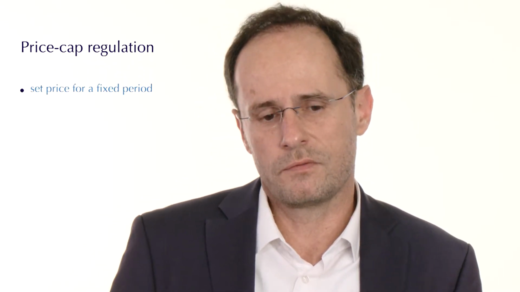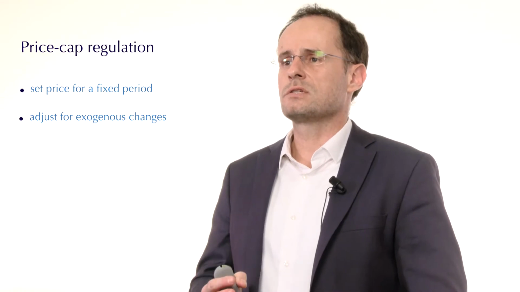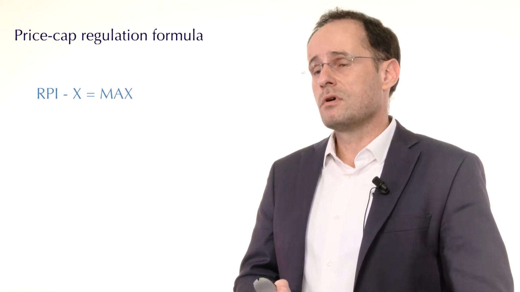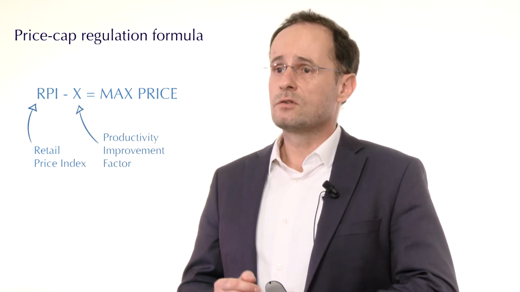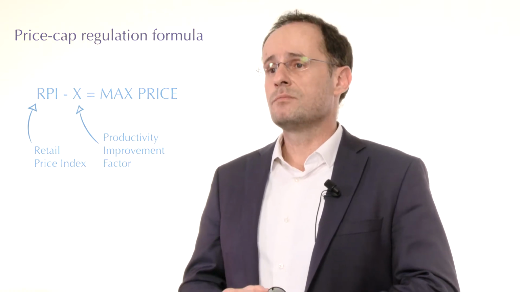Let me explain. With a price cap, the regulator sets a price that is not evolving during a fixed period. So usually you've got a 3 to 5 years periodic review, and then adjust this price for exogenous changes that are driving costs. So the regulator doesn't need and doesn't want to know about the cost of the regulated firm. One basic formula often used for price cap regulation is what we call RPI minus X, meaning that the maximum price the company is allowed to charge is going up with the retail price index minus a productivity improvement factor X.